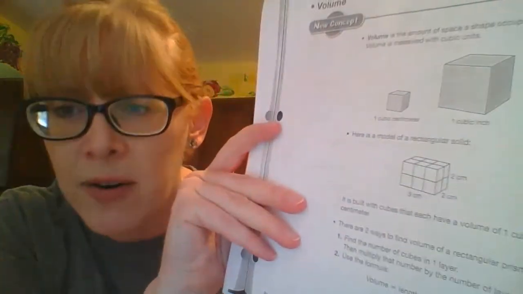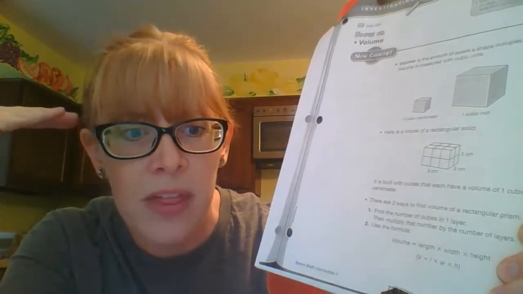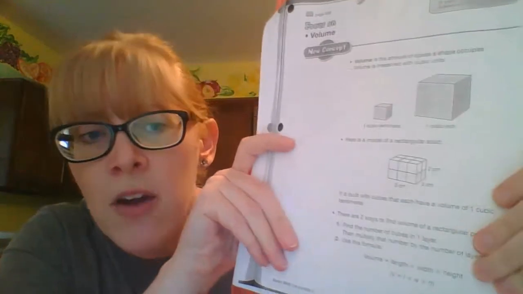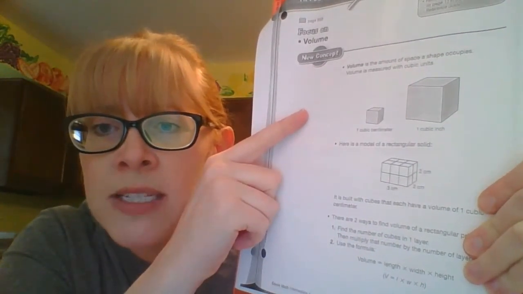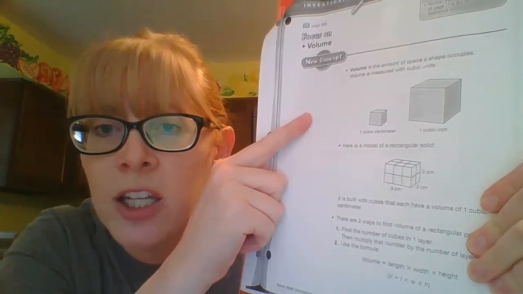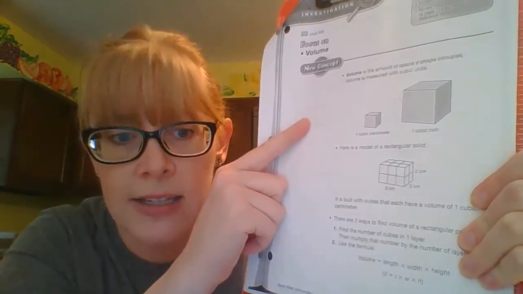So this is what I was talking about with accessing that background knowledge and visualizing the example with the 1,000 cube when we're doing it with base 10 blocks. So it says volume is the amount of space a shape occupies. Volume is measured with cubic units.